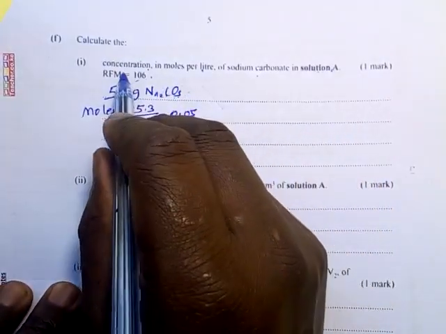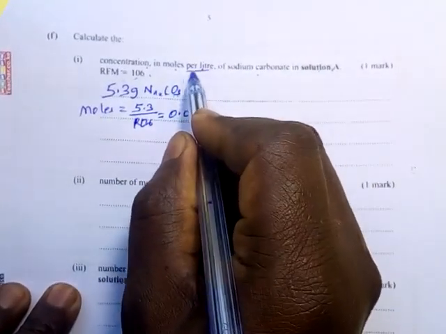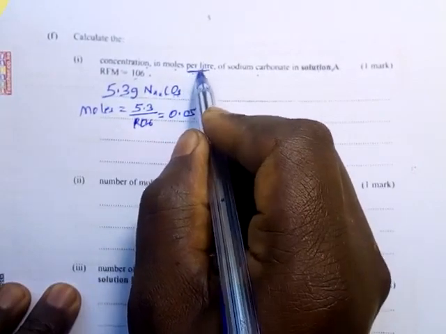So, concentration in moles per liter. We want the number of moles in 1 liter.